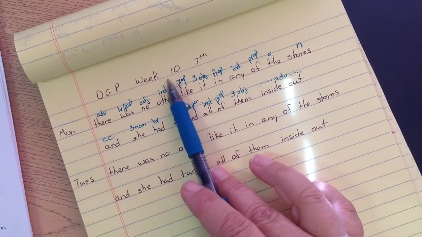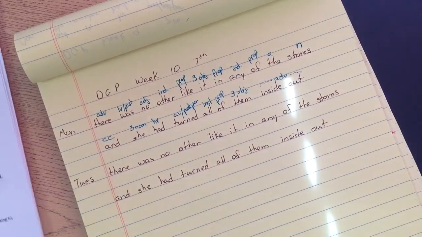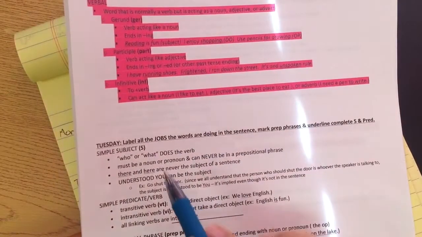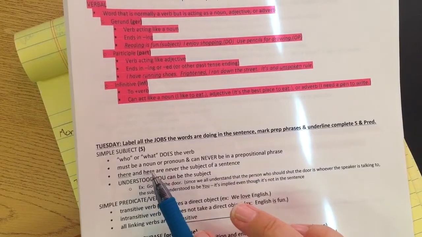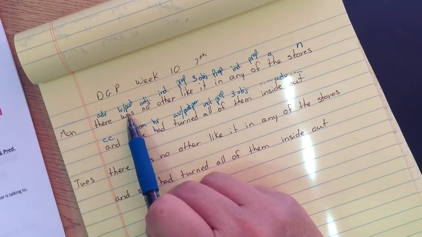Okay, we can say we're starting DGP week 10 of Tuesday. Now again, use Monday to help you. So I'm looking for the simple subject first. So it's got to be a noun or pronoun that does the verb. Well, I've got my verbs labeled. Who or what was?